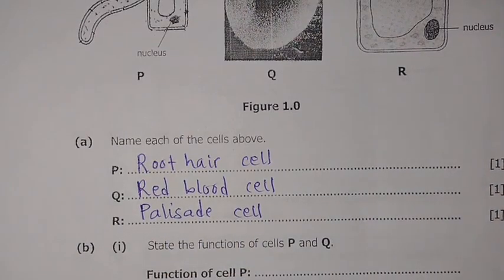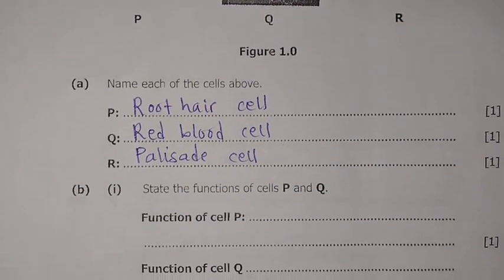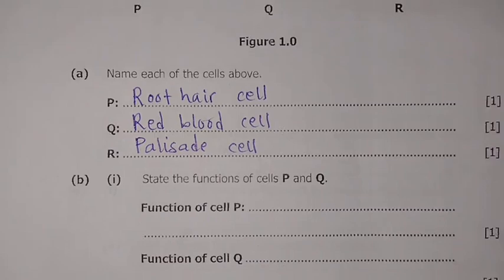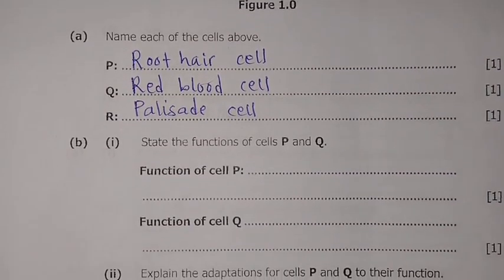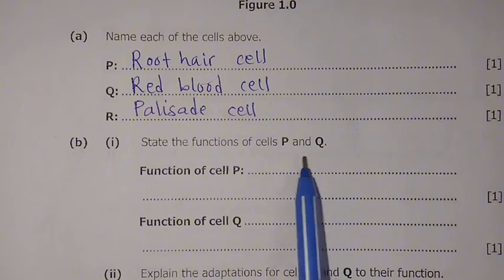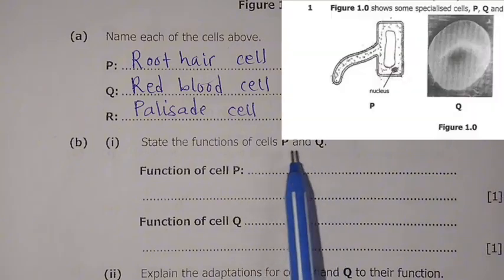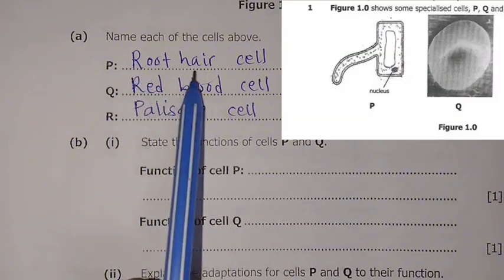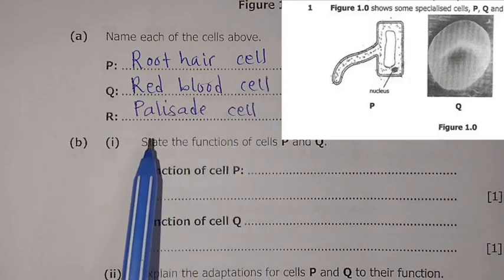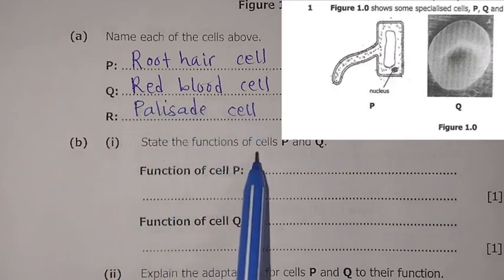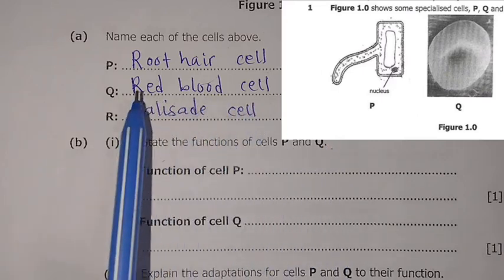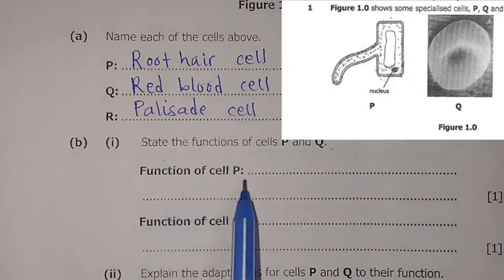Okay, so let us now move on to another question. The question reads, state the functions of cell P and Q. So cell P, we have said this is the root hair cell. Then cell Q is the red blood cell. So what is the function of the root hair cell?